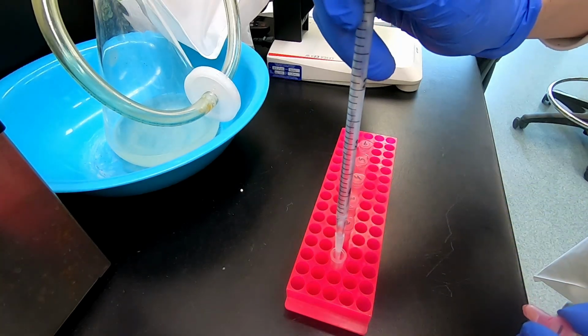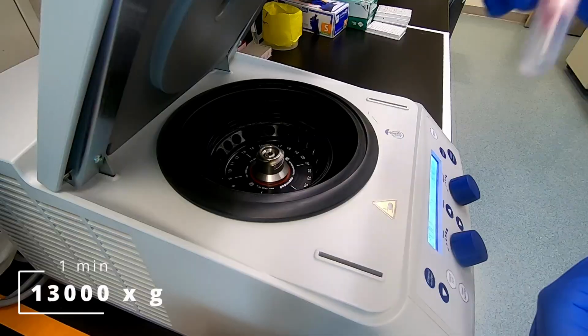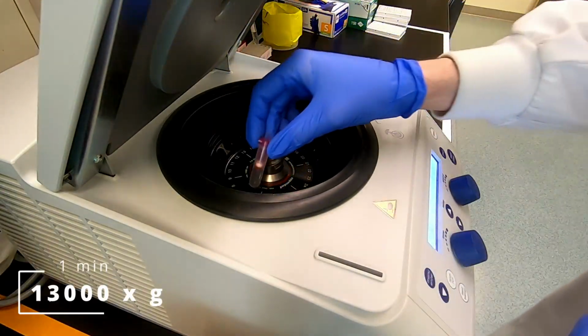Discard the flow-through. Spin the tube again to dry the column.